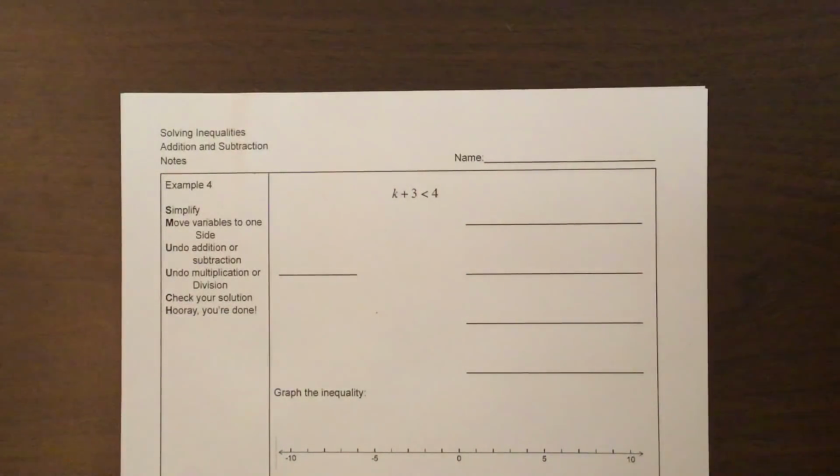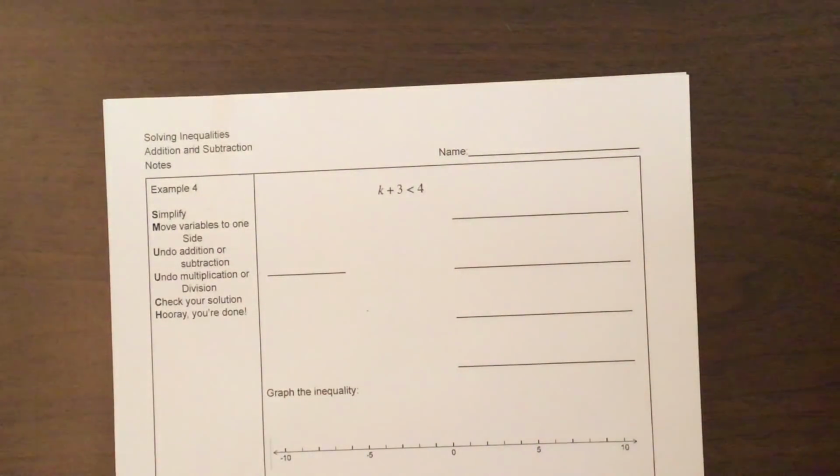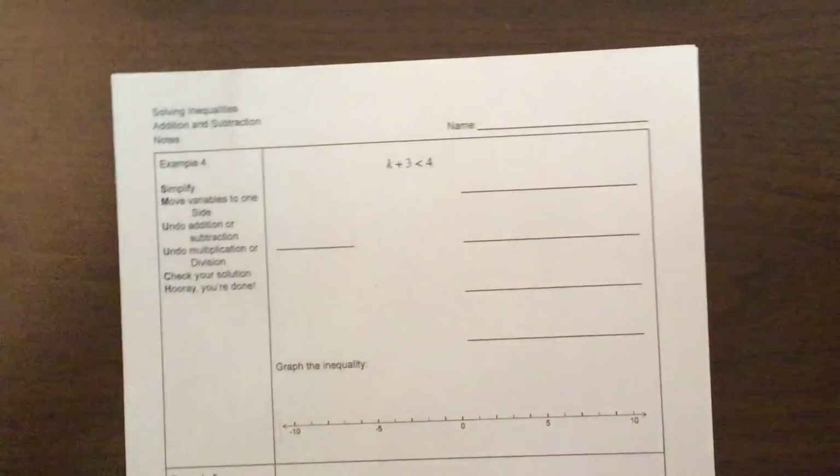In today's video, we are going to talk about solving inequalities, which are just like solving equations, but this time it has that greater than, less than, or the ones with the equal to. So that's the only difference, really.